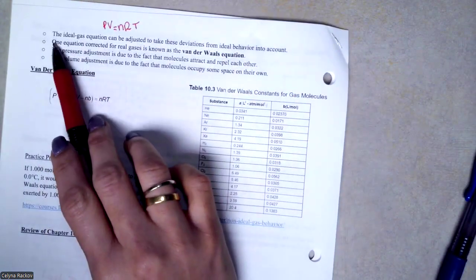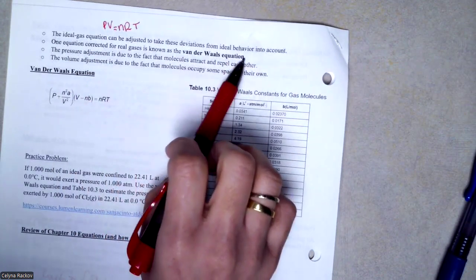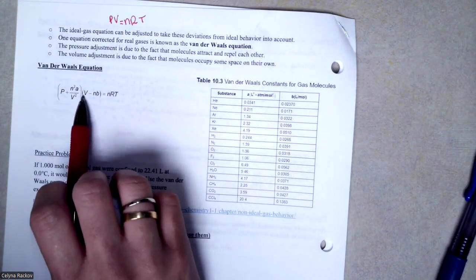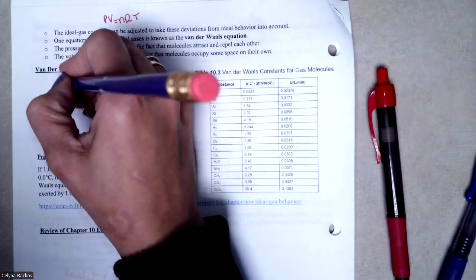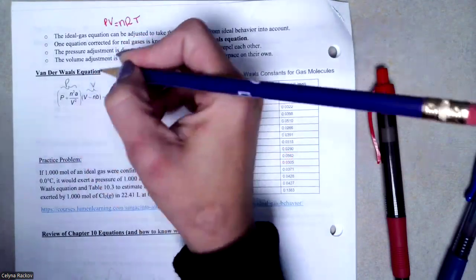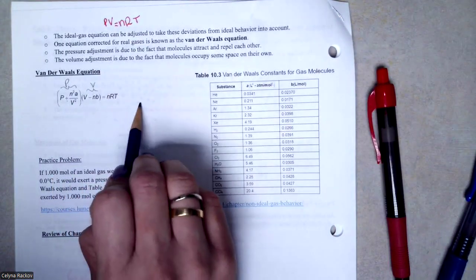One equation corrected for real gases is known as the van der Waals equation. It is corrected in the pressure portion and in the volume portion, and pressure times volume equals nRT.